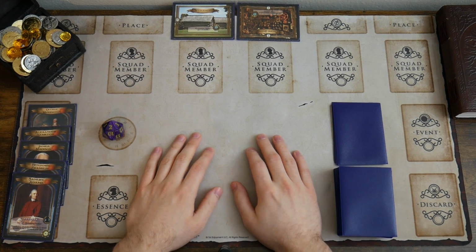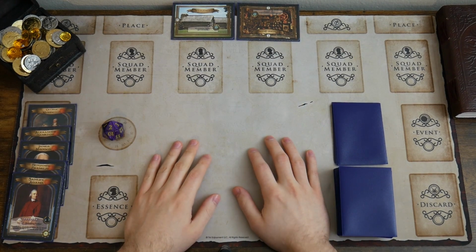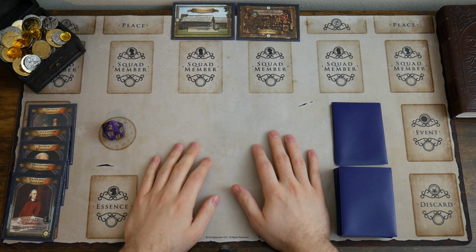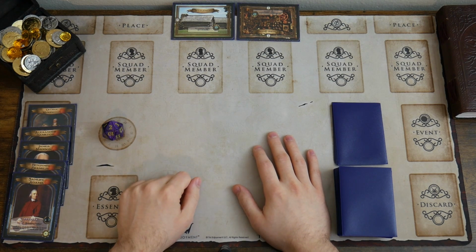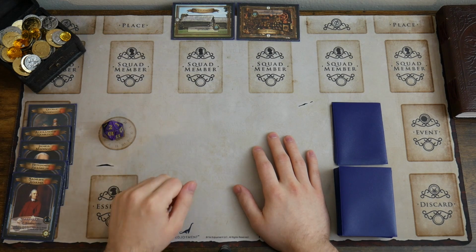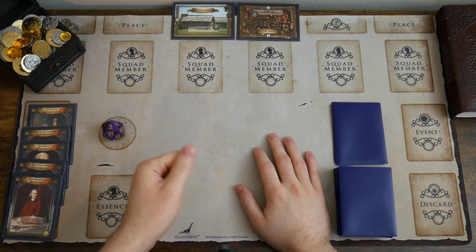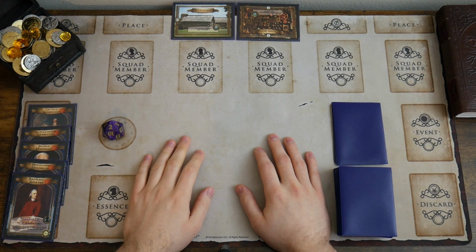During this period, it is described by playing cards and swiping cards. You can do a lot during this period, and this is where the bulk of the gameplay occurs. Things that you can do during the third period: you could play squad members from your hand, you could play squad members from your sideline, you could play event cards, essence cards, activate essence cards, play add-ons onto your squad members, and even play a single place per turn.